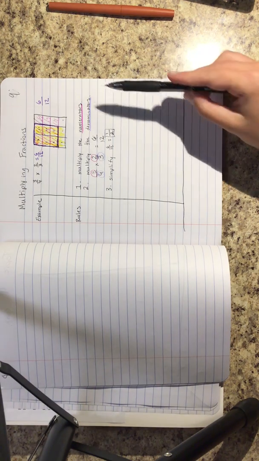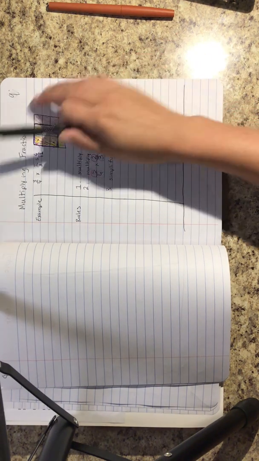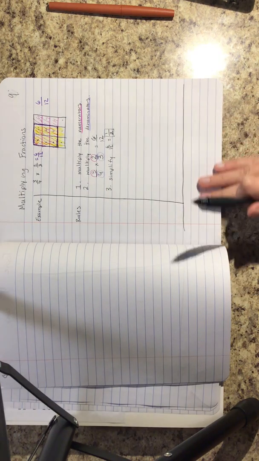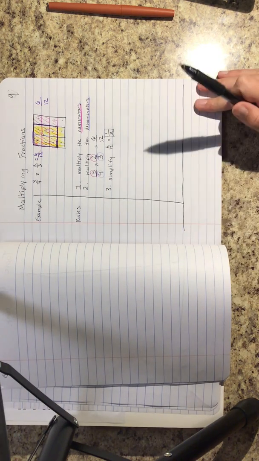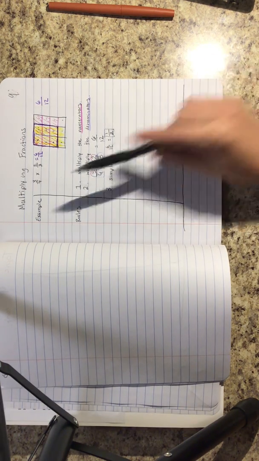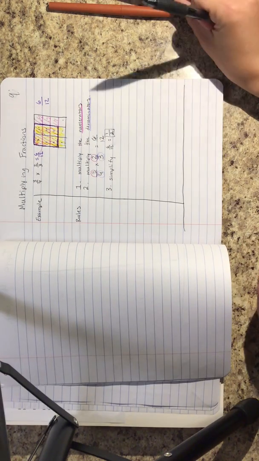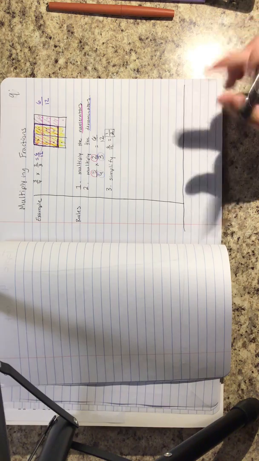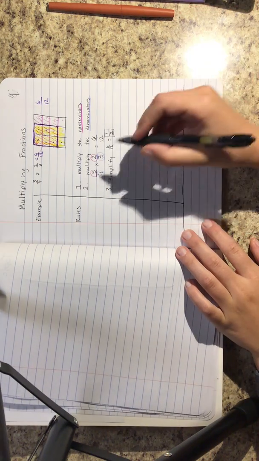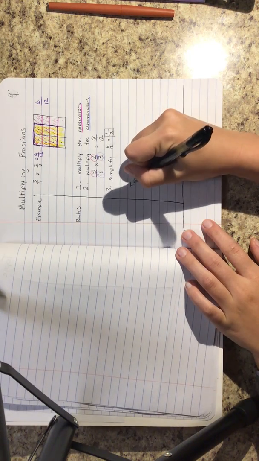What I'm going to ask that you do is, knowing this, I want you to try to write a summary, just one sentence about multiplying fractions. And if you have time, if your station is not up, I want you to try these problems.